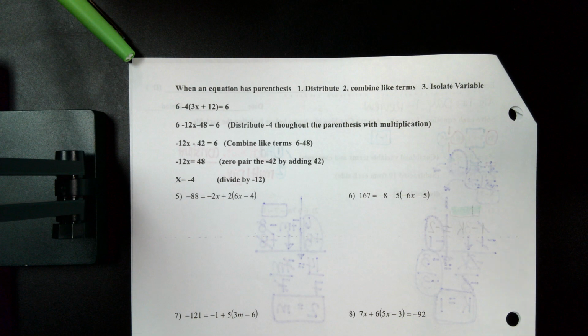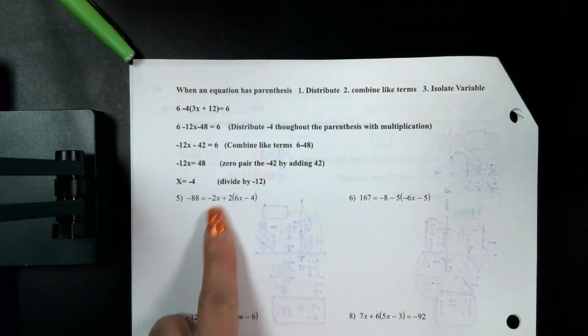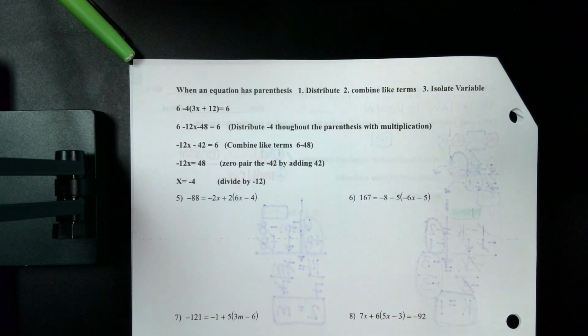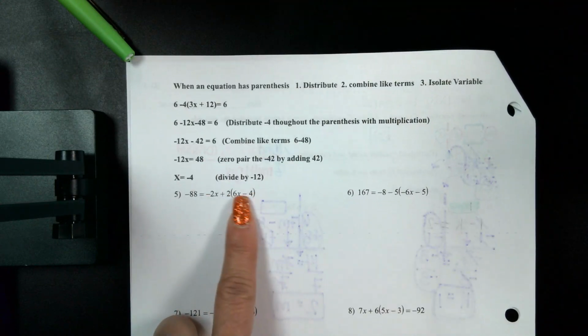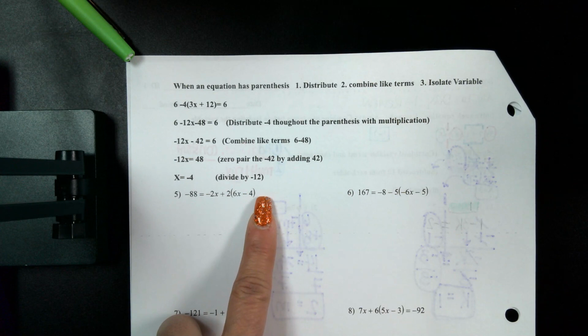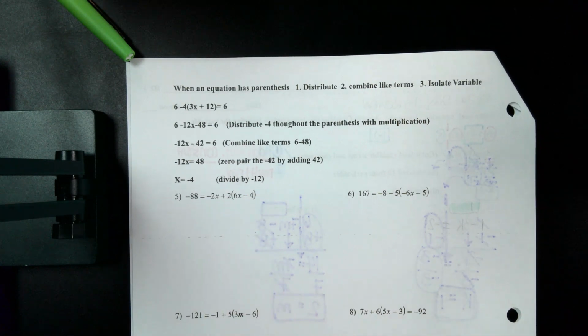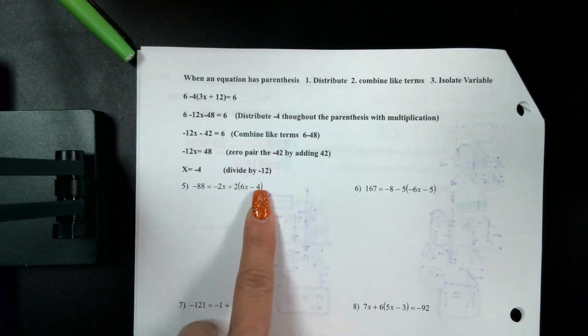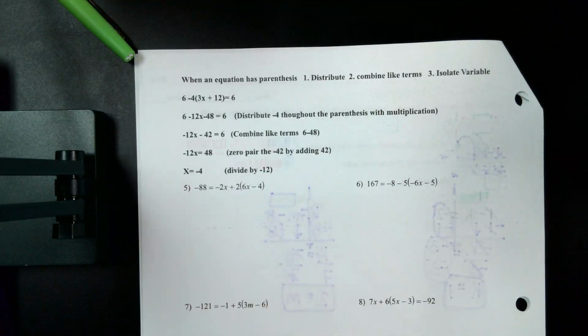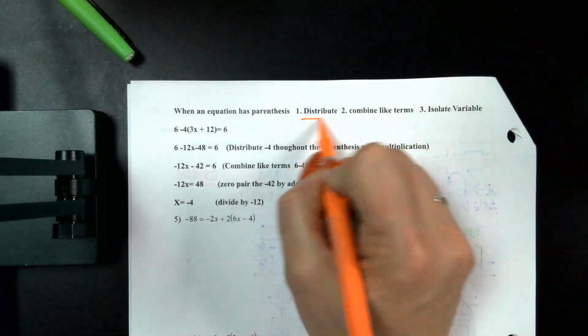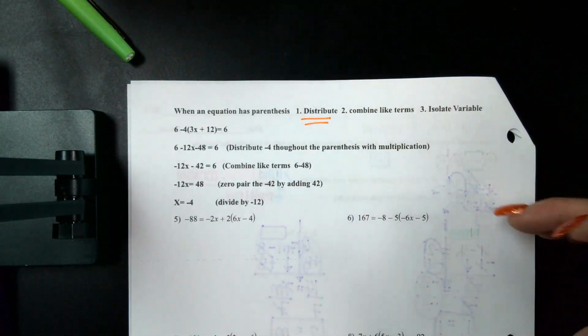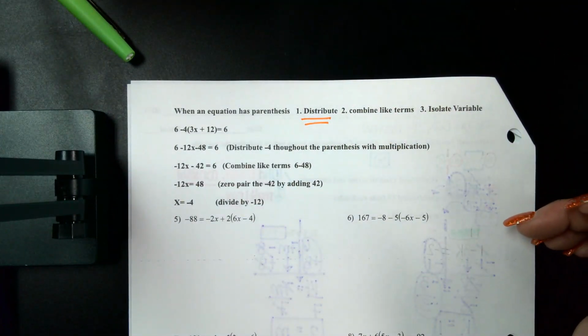On these multi-step equations, this time you guys are going to see parentheses all throughout the problem. Typically, you might see just one set on one side of the equation. Eventually, don't be surprised if you have a set of parentheses on the right and a set of parentheses on the left side. You may have to distribute on both sides, but anytime you guys have parentheses, the very first step of the problem is to use distributive property to get rid of those parentheses.